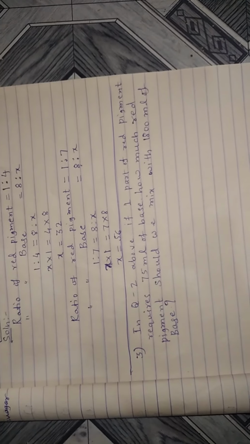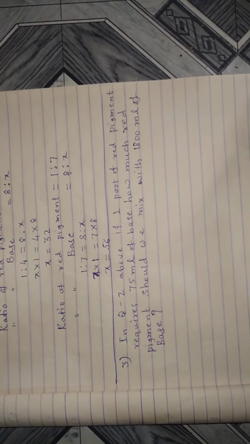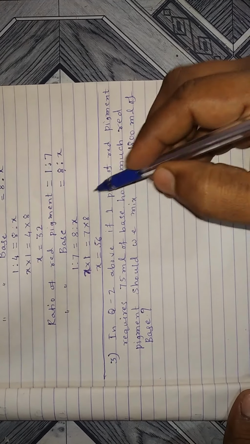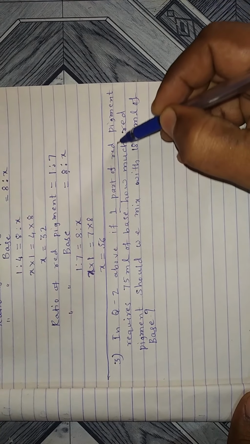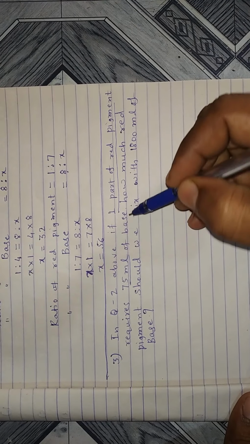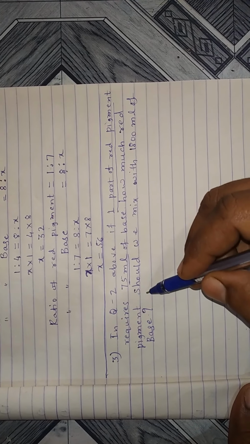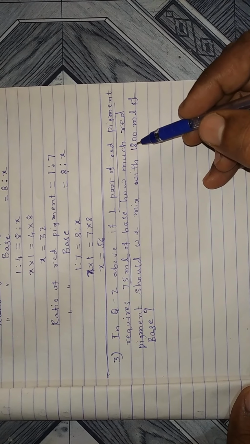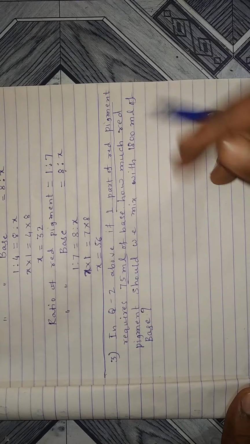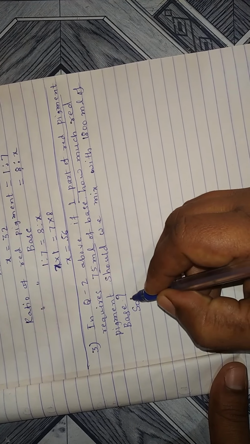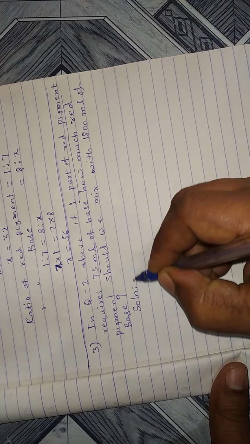See the third problem, students, all of you here. In question number 2 above, if one part of red pigment requires 75 milliliter of base, how much red pigment should we mix with 1800 milliliter of base? See, students, this problem is also very easy.